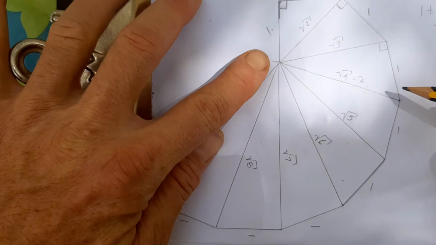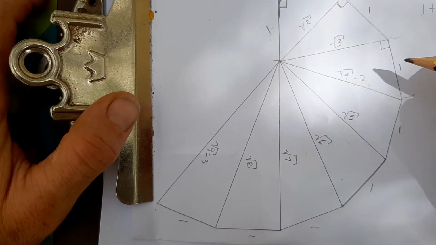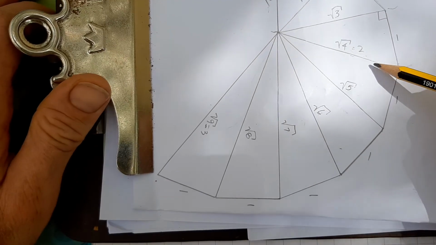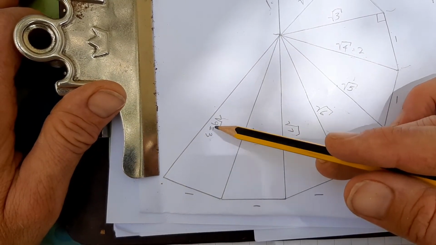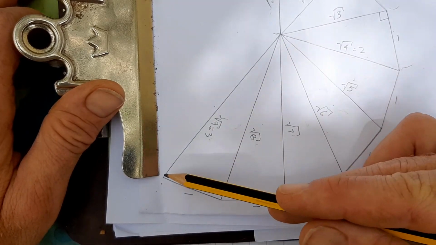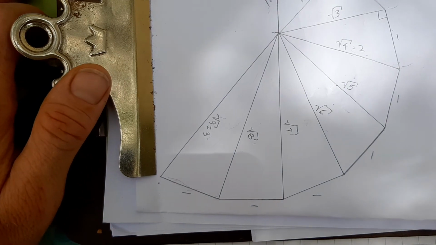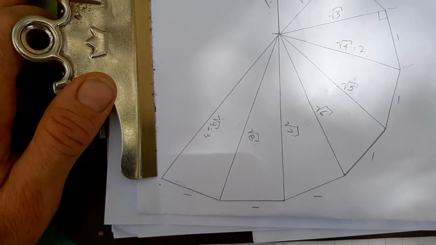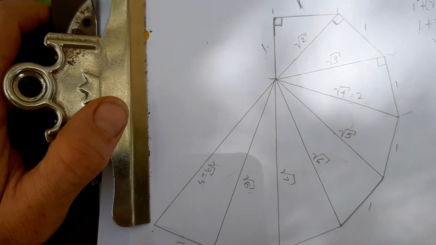This length from here to here is 2. Well, it better be twice as much as each of these, and it is. On mine, square root of 5, square root of 6, square root of 7, square root of 8, square root of 9 is 3. So this length here is 3 times as long as this one. You keep going, you'd get the square root of 16 up there somewhere, 4. Anyways, neat spiral that it makes. And this is another little cool thing of the Pythagorean theorem.